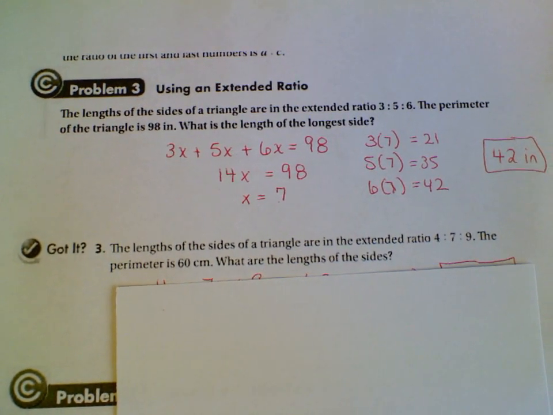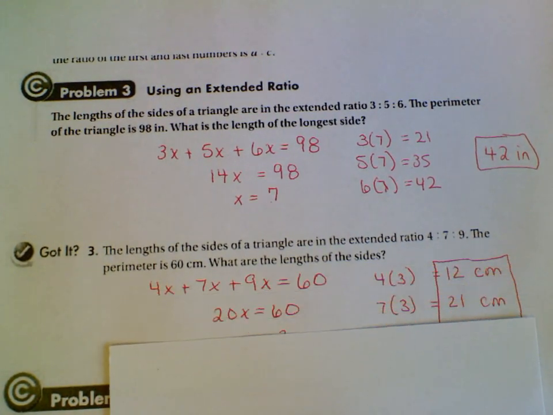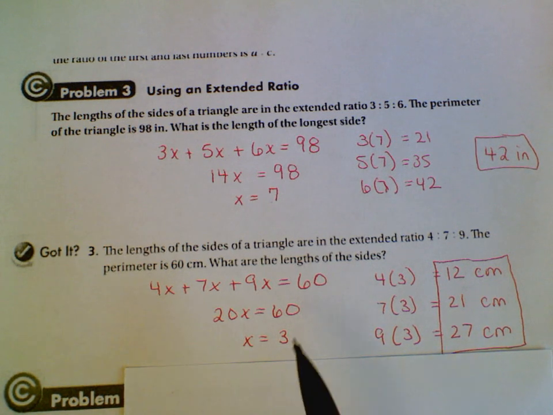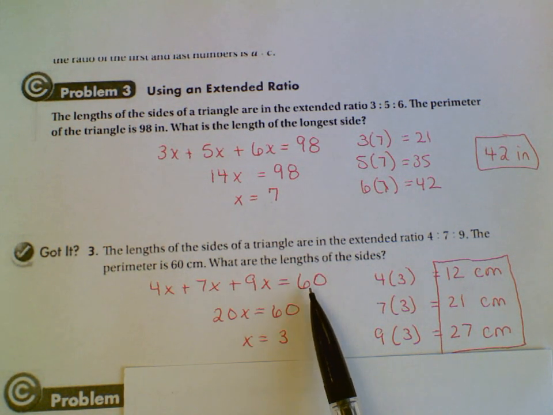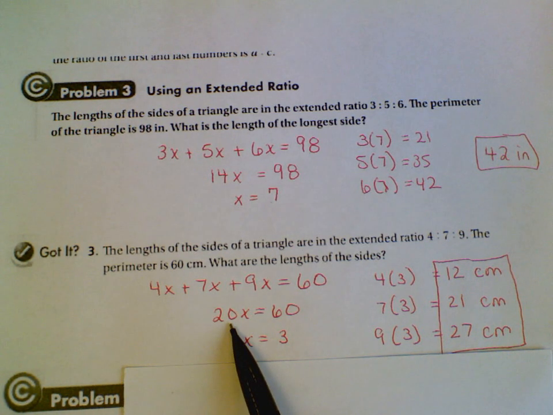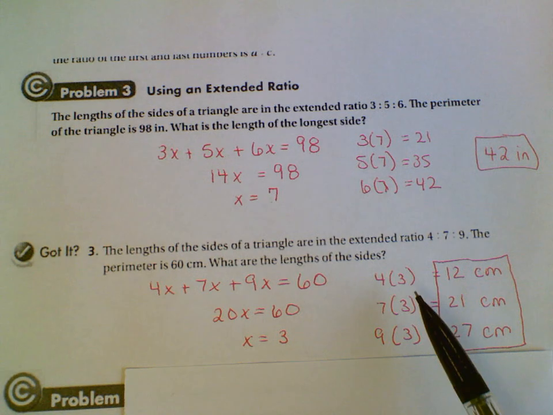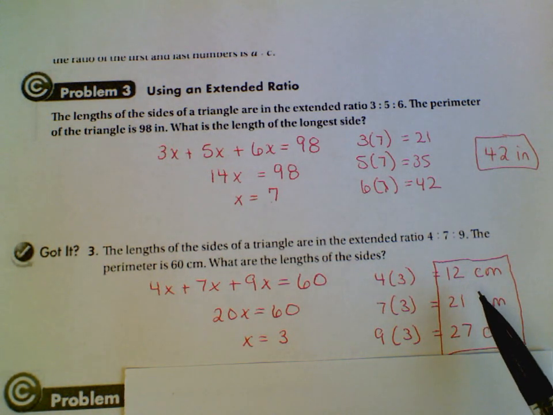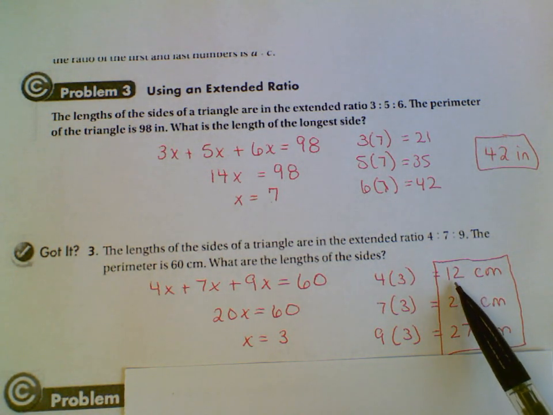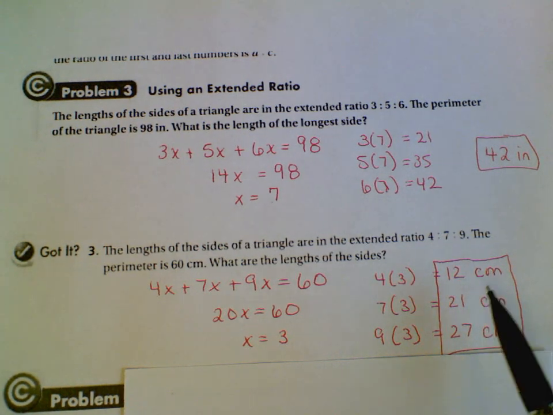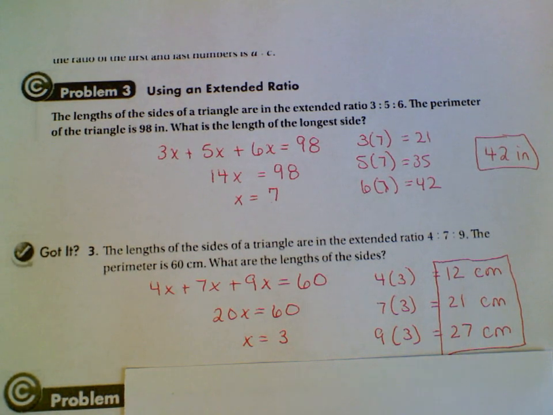Alright, on the got it question, my ratio would set it up as 4x plus 7x plus 9x and then equaling my perimeter, which is 60. Combine my like terms, I got 20. Divide 60 by 20 and get 3. Then I put in 3 for each of my ratios. The question is asking for all of the lengths, so I would list them all. So 12 centimeters, 21 centimeters, 27 centimeters. Every time they give you a label, make sure that you're labeling your answer since it is a story problem.